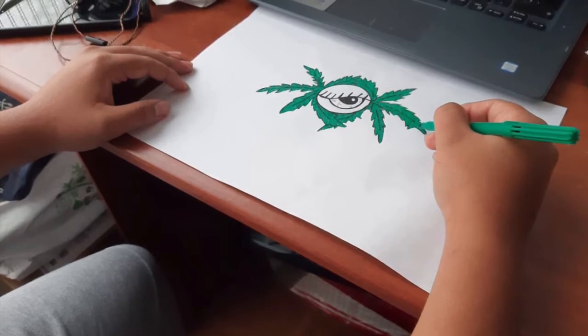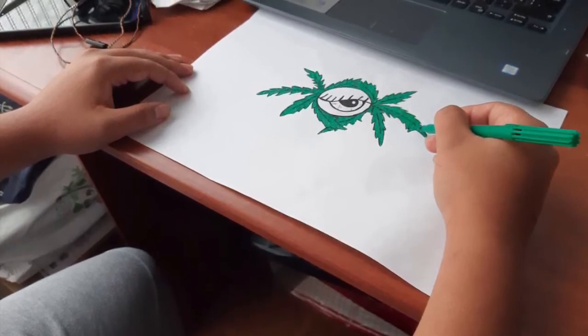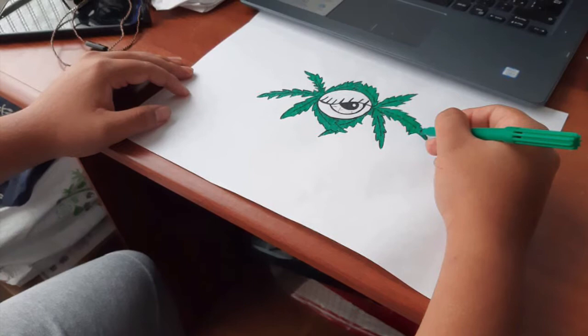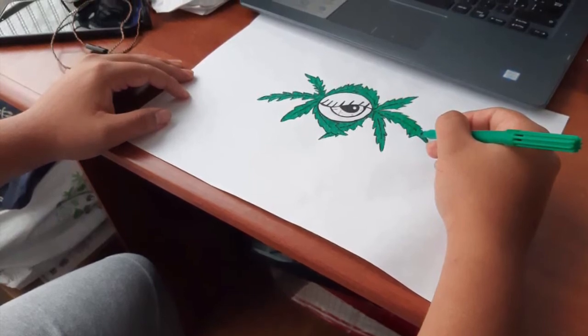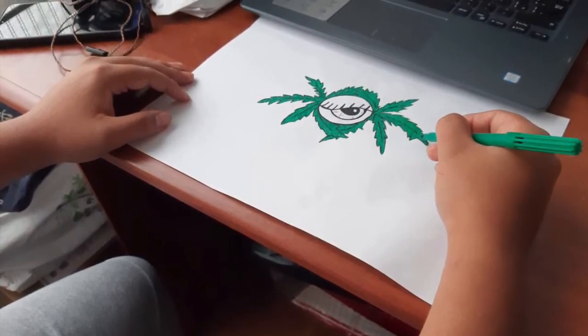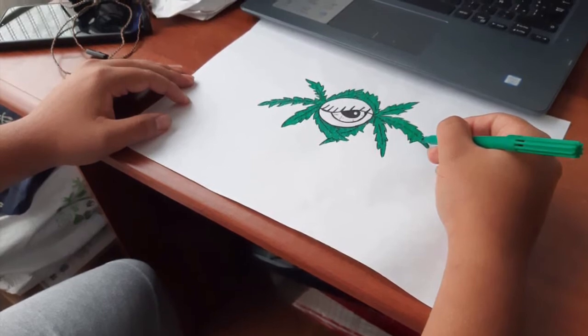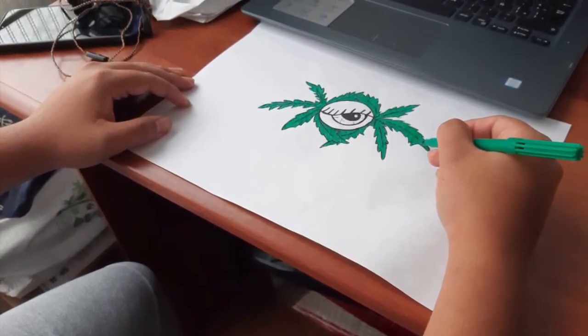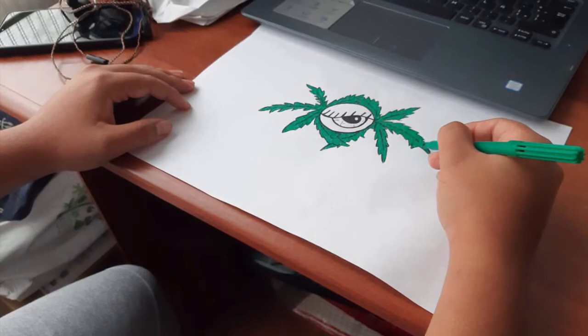The motor neurons do the hand movement when you are drawing. The sensory neurons know the colors, shapes, and sizes, and the interneurons give impulses to the other neurons.